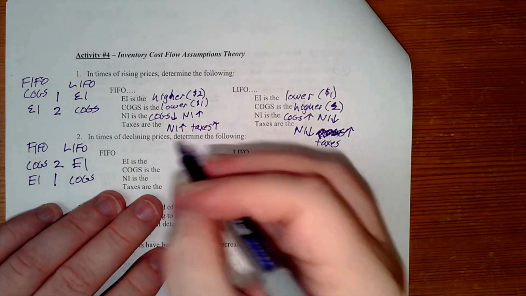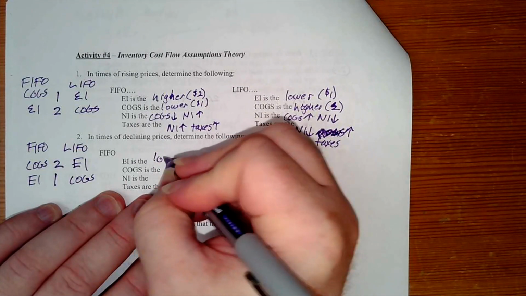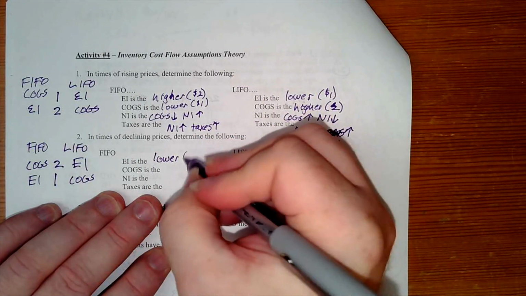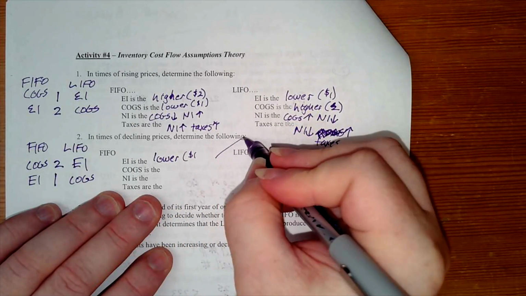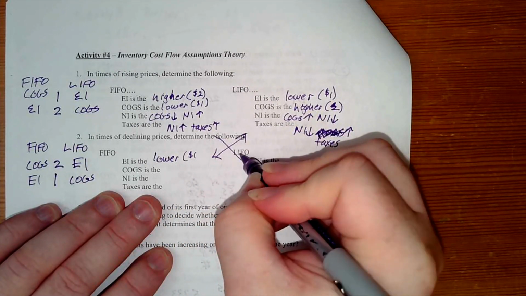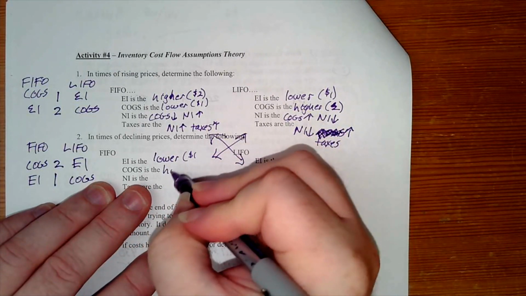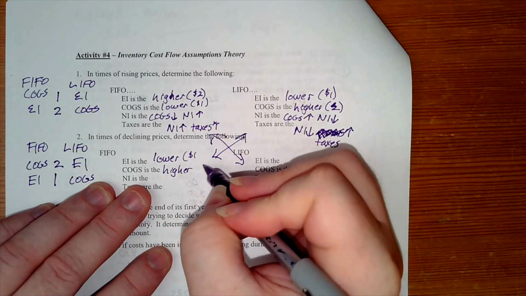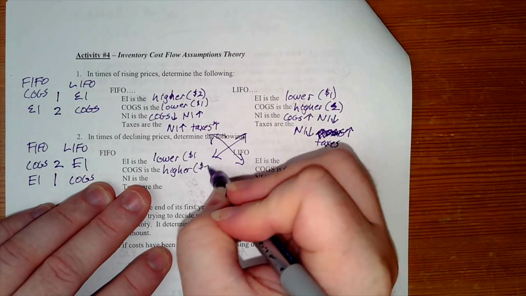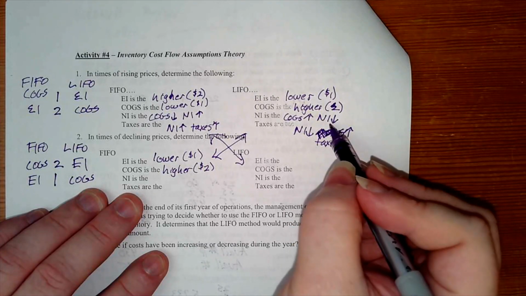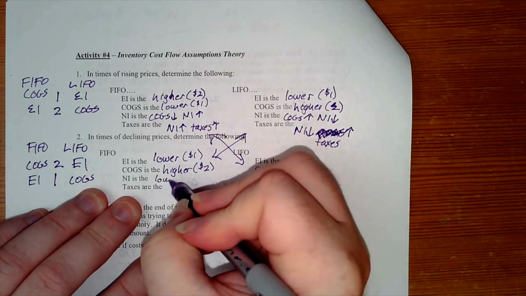So under this, EI is lower, right? $1. So you can see these are going to match. This is going to be higher. Net income is going to be lower.